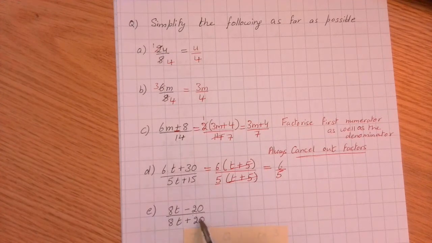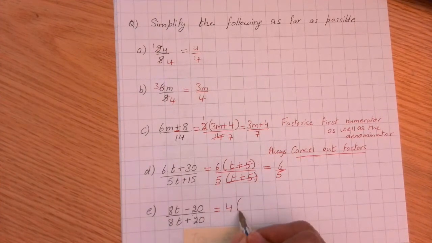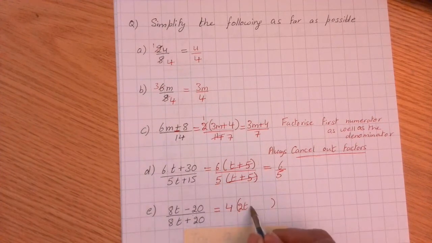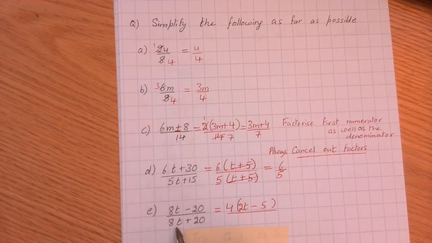Okay, let's have a look at this one. What is common? 4 is common in the numerator. So 4 times 2t will give me 8t. 4 times 5 will give me 20. Here 4 is common again. 2t plus 5. Now these are not same, are they?